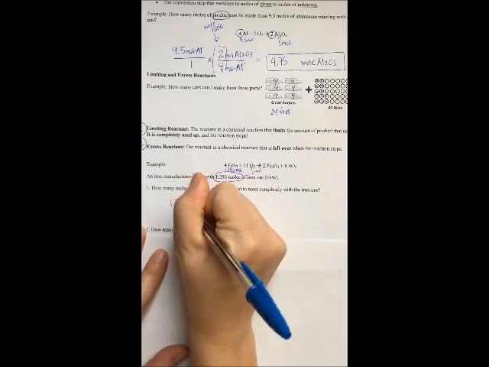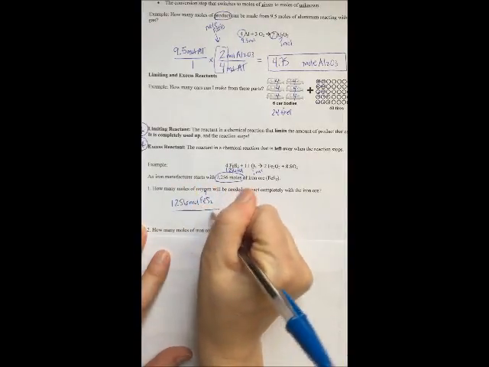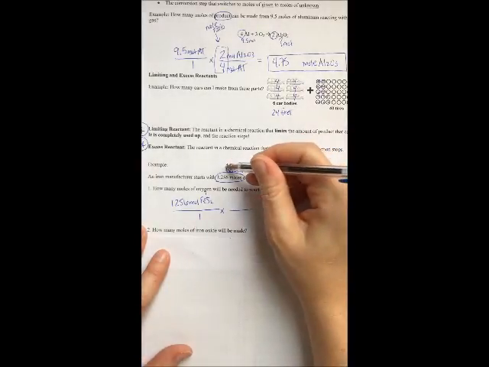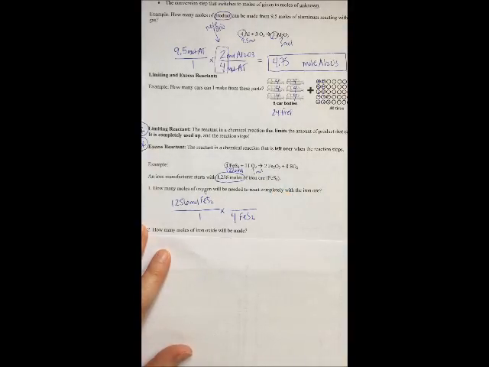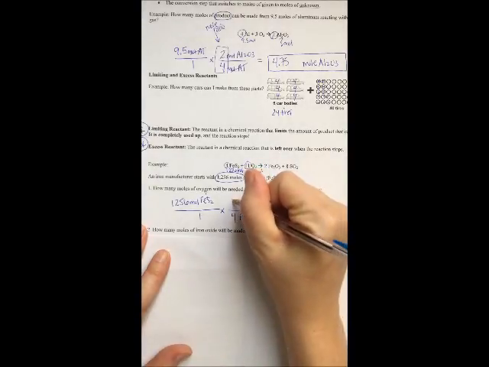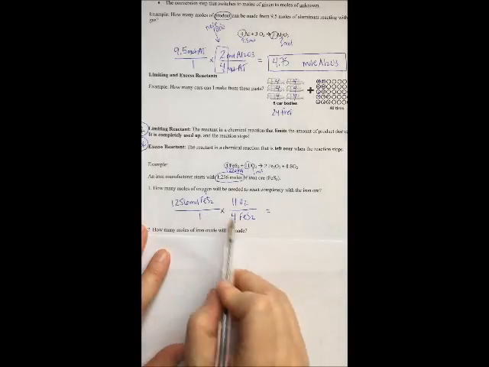We'll take our 1,256 moles of iron ore, put it over 1, and then you need to use those coefficients. You have a 4 in front of iron ore, and you have an 11 in front of oxygen. The 4 has to go on the bottom so that your moles of iron ore cancel.